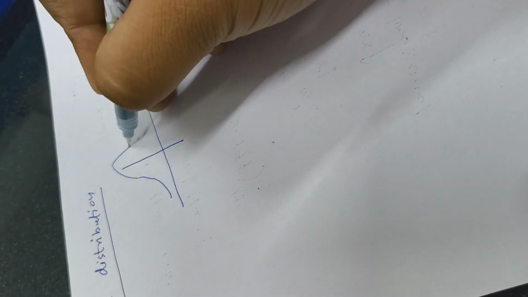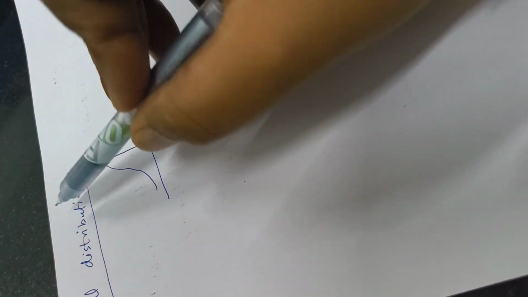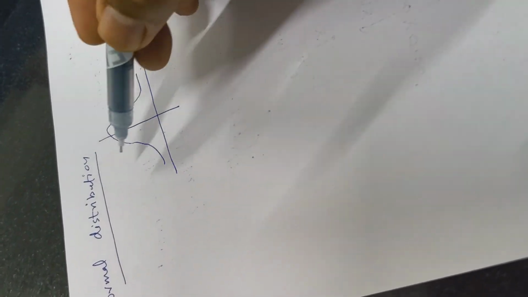This is a bell-shaped curve which is symmetrical about the axis. If I place a mirror over here, this is exactly the mirror image. That is why it is called symmetrical in nature. So first we have to understand the nature of this curve before understanding the normal distribution.